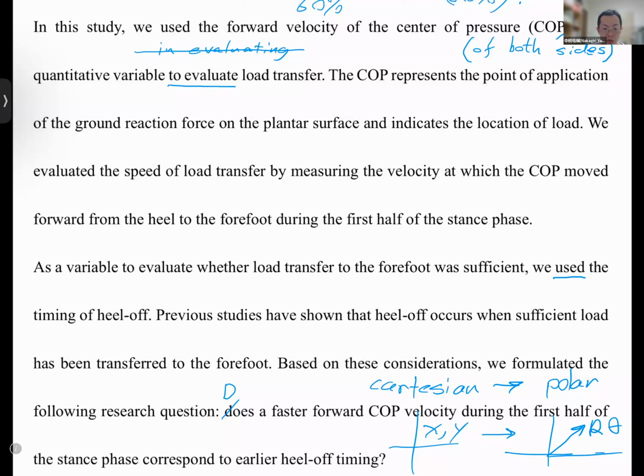As a variable to evaluate whether load transfer to the forefoot was sufficient, we use the timing of heel off. Previous studies have shown that heel off occurs when sufficient load has been transferred to the forefoot.